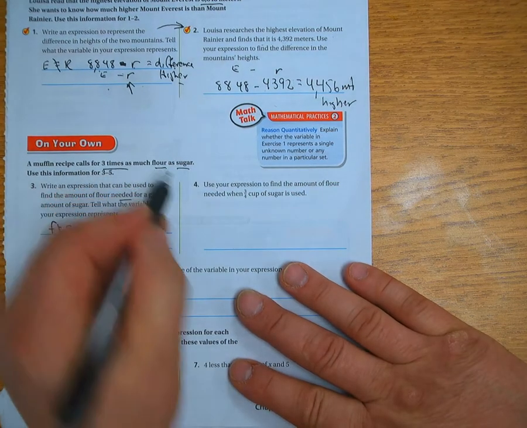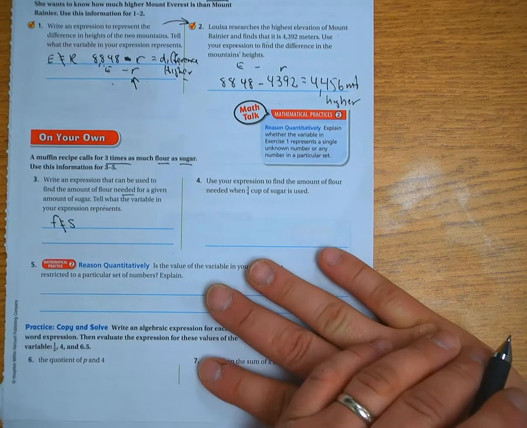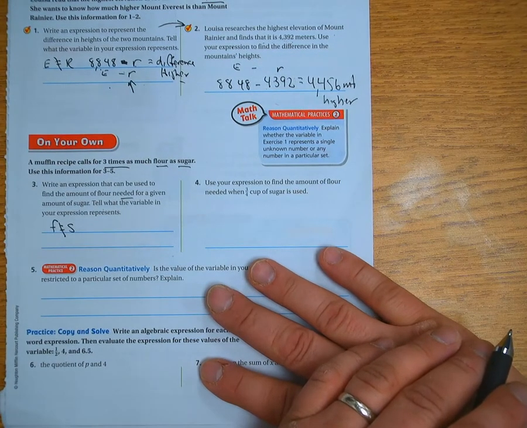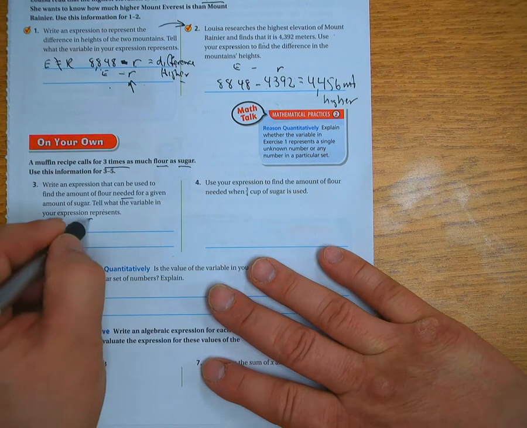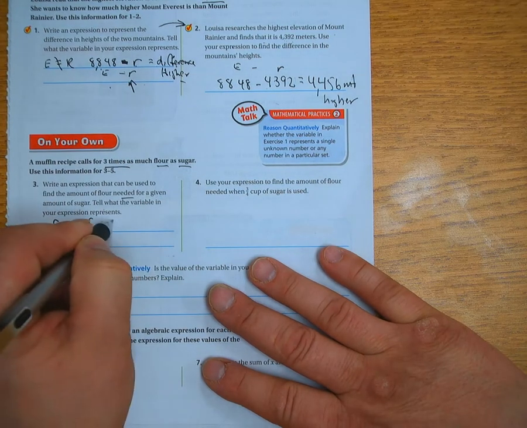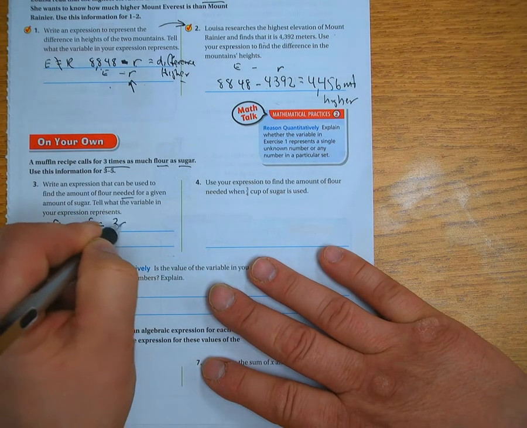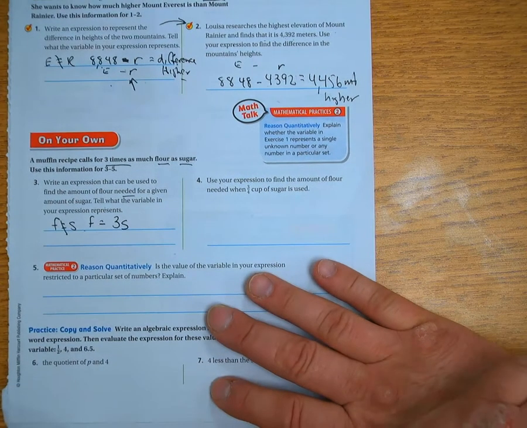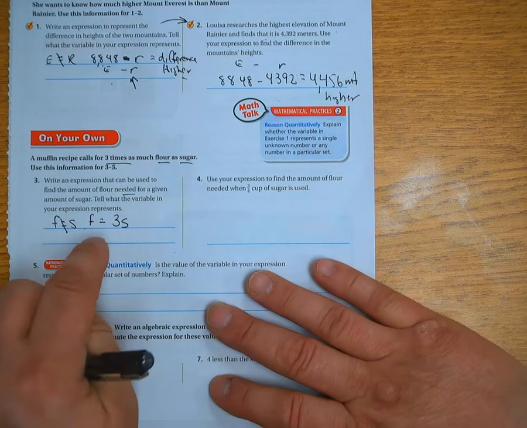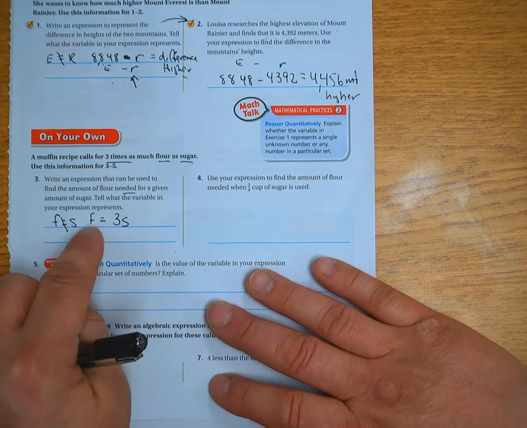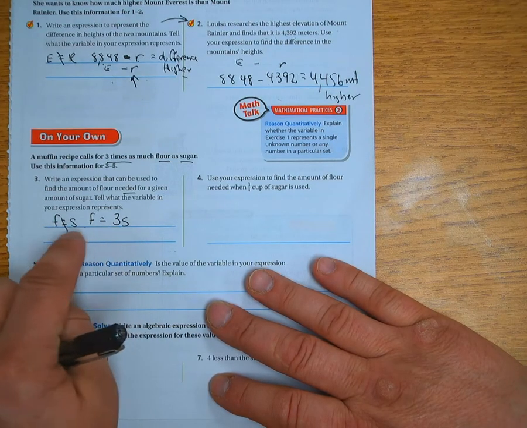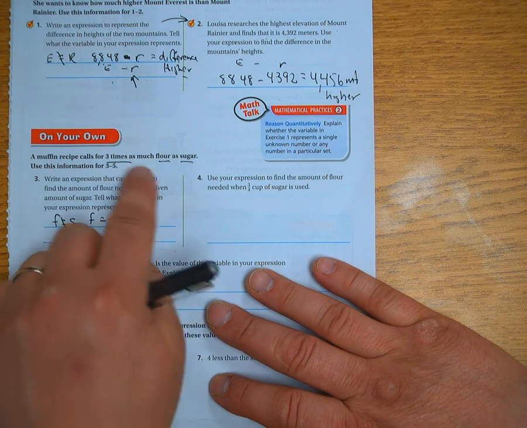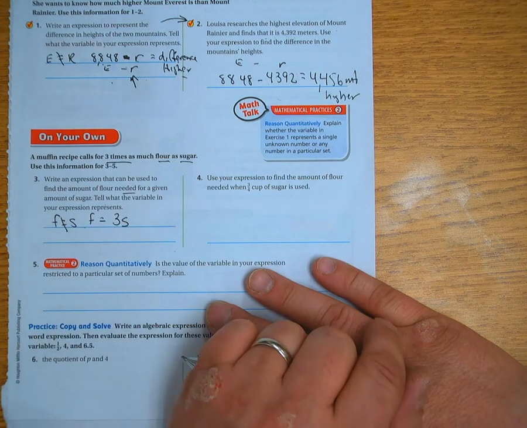There's 3 times as much flour as sugar. So if I multiply the sugar times 3, they're going to be equal. If I have 1 cup of sugar and I multiply it times 3, I'm going to have 3 cups of flour because there's 3 times as much flour as sugar.